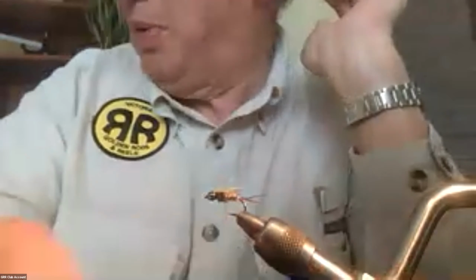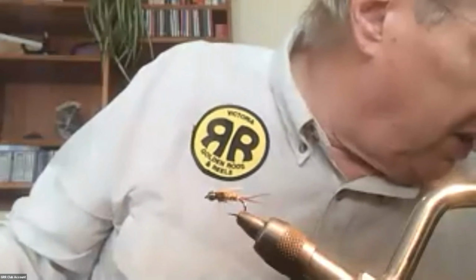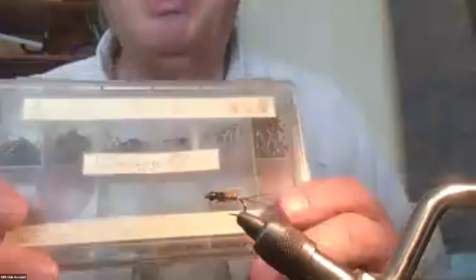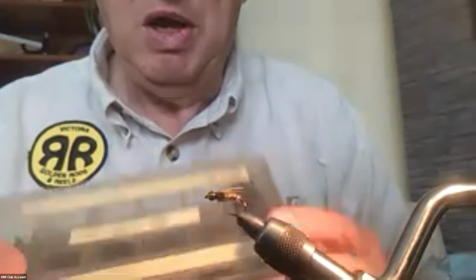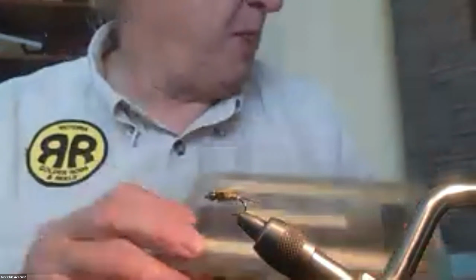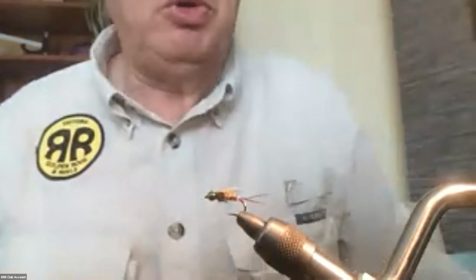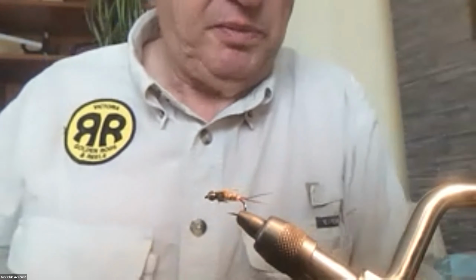Now, if you're going to be tying swimmers, you probably want to go with something like a Mustad 9672, which is 3x long. But this is a crawler, so we'll go with a standard 1.5 to 2x long hook.